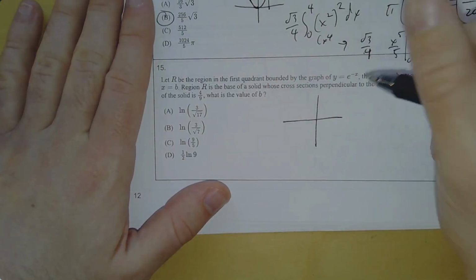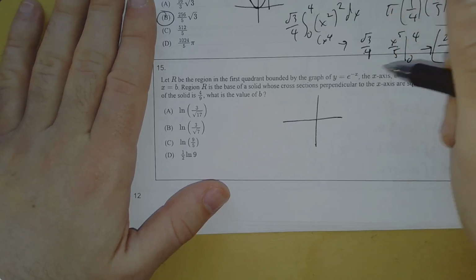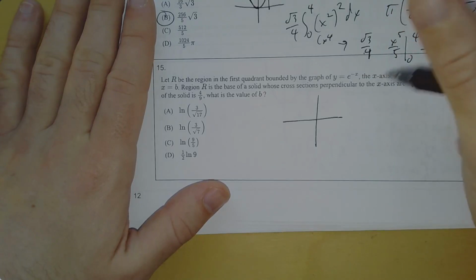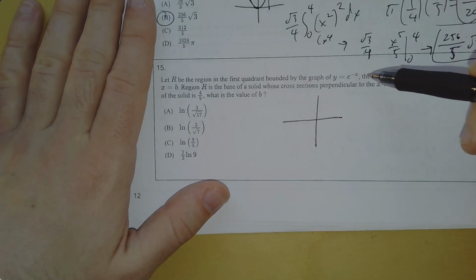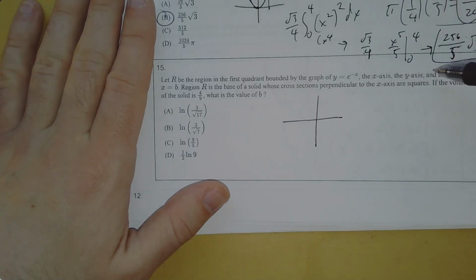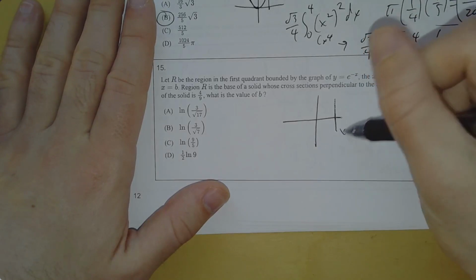Sketch. First quadrant, bounded by y equals e to the negative x, the x-axis, the y-axis, and the line x equals b. So there's some b over here that I don't know.